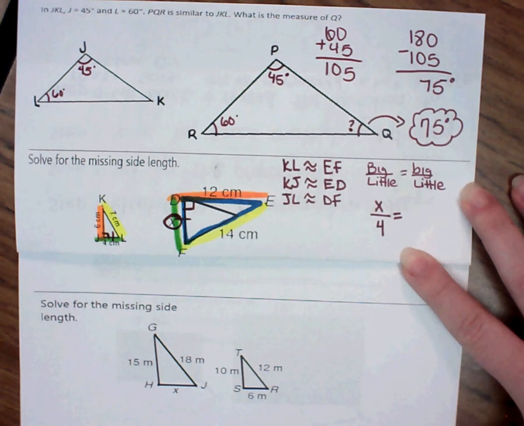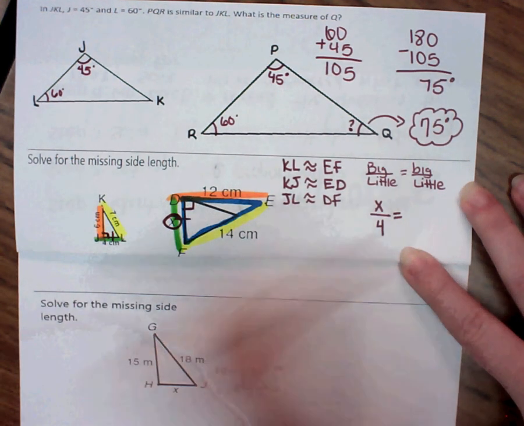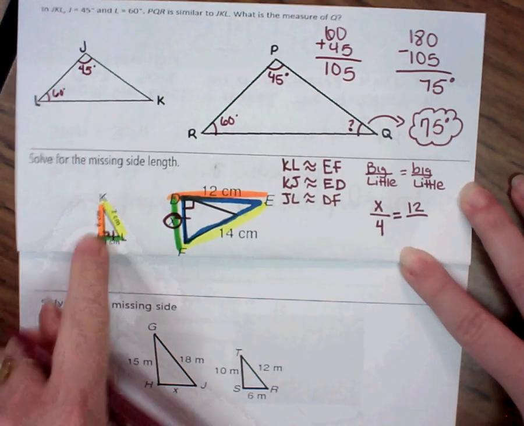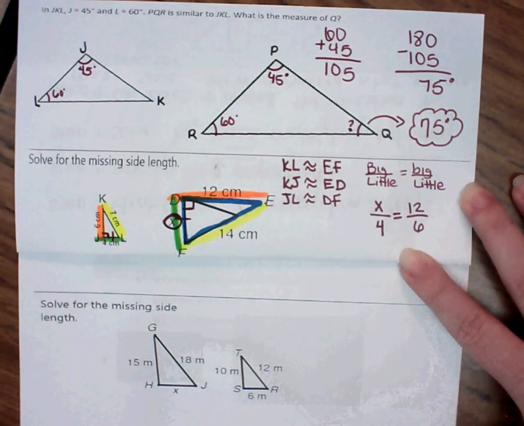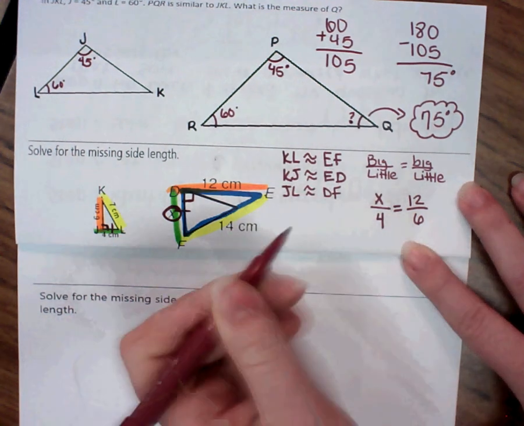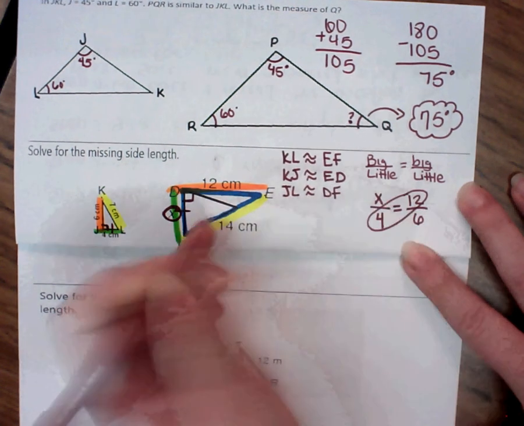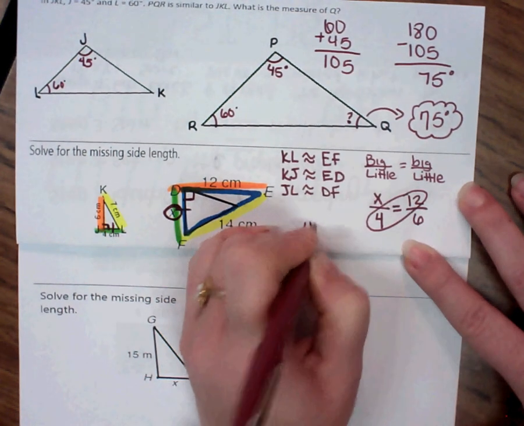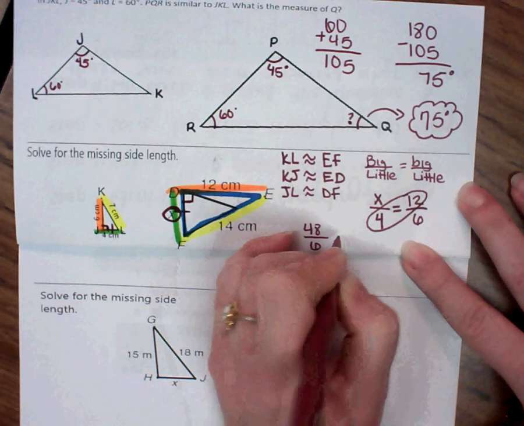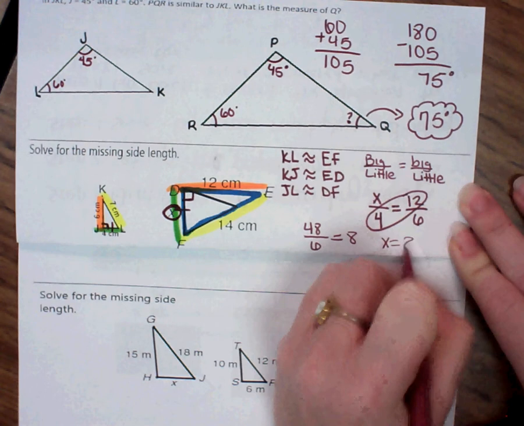Now I can pick any one of the other sides. So let's pick D to E. So D to E is 12. And it is in the same position as K to J, which is 6. Now we're going to cross multiply and divide. So we have 12 times 4 is 48. And we're going to divide that by 6. And 48 divided by 6 gives me 8. So X is equal to 8 centimeters.